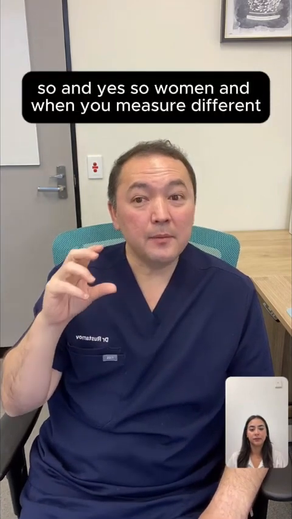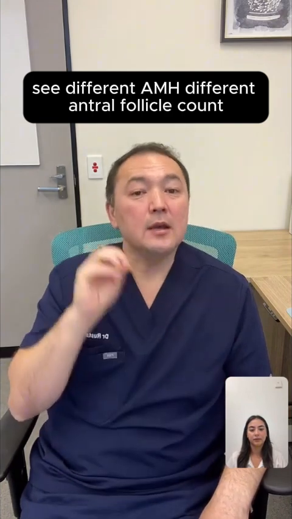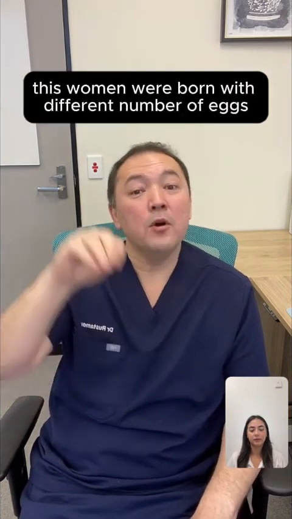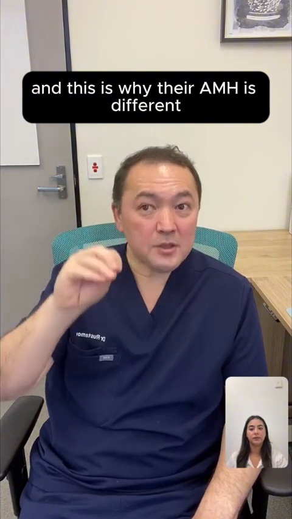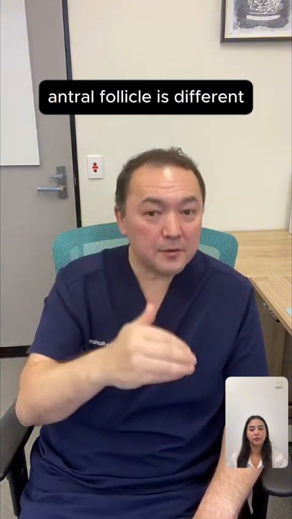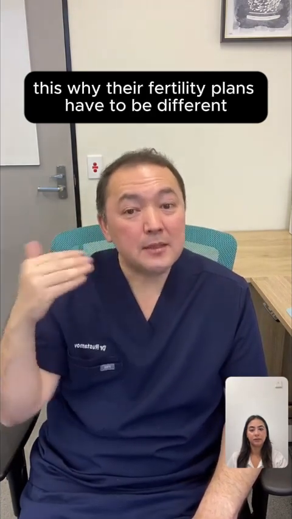So when you measure different AMH and different antral follicle counts, that means these women were born with different numbers of eggs. This is why the AMH is different, the antral follicle count is different, and the egg reserve is different. This is why the fertility plans have to be different.